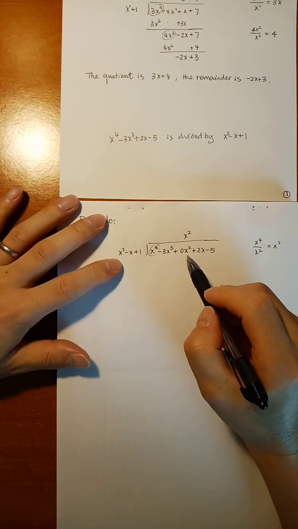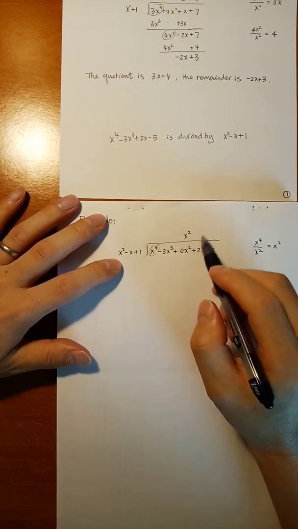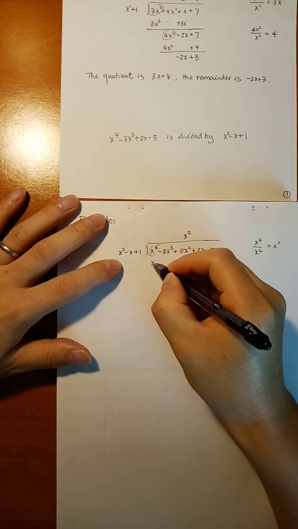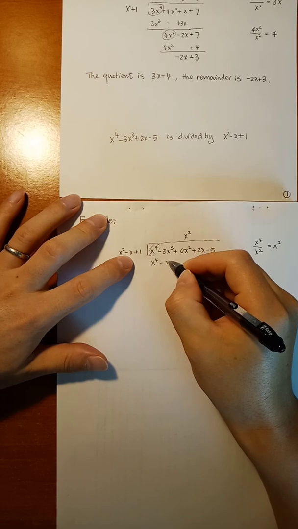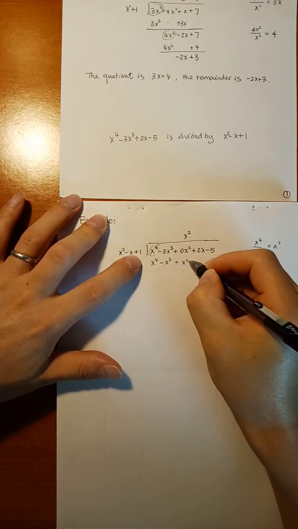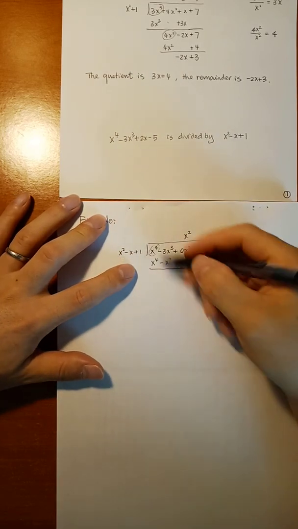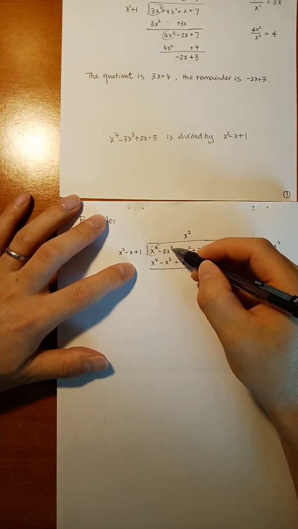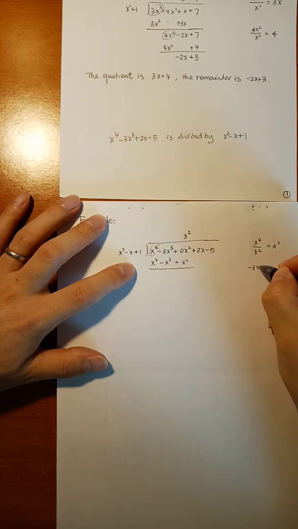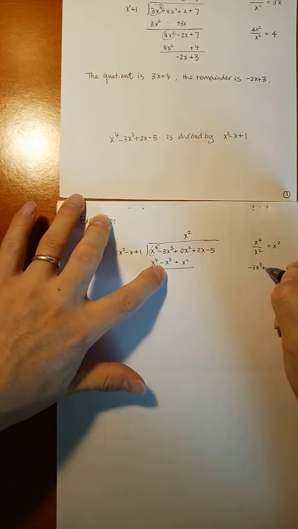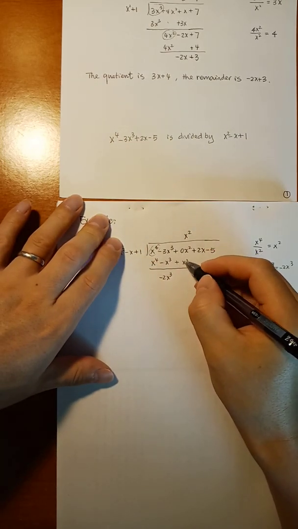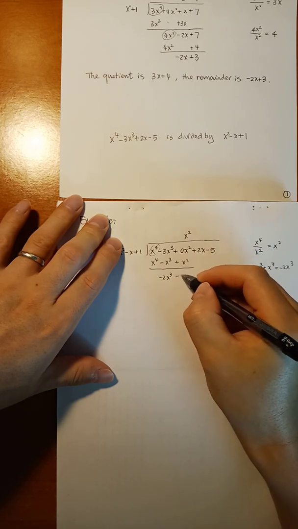And then let's check. X squared times everything, so you got x to 4 minus x cubed and plus x squared. And you do subtraction term by term. X to 4 minus x to 4, 0. Negative 3x cubed minus negative x cubed. Okay, negative 2x cubed. 0 minus x squared. 0x squared minus x squared.